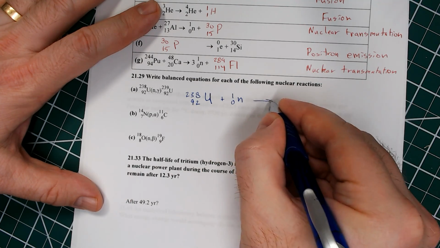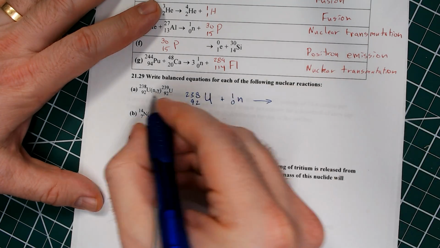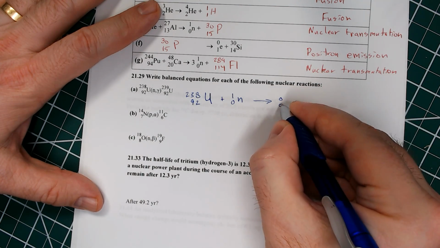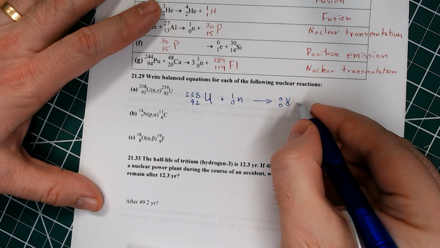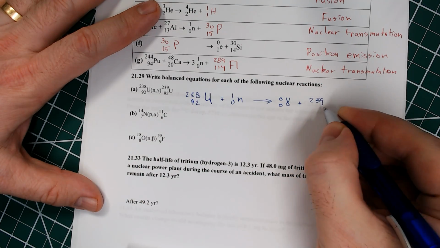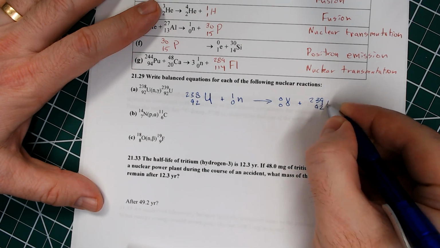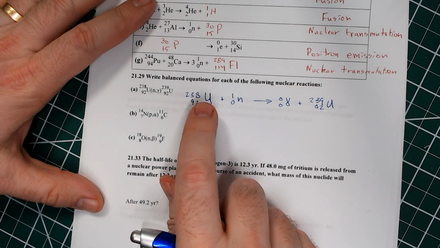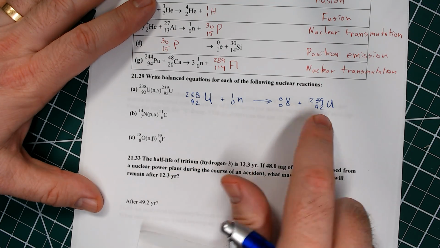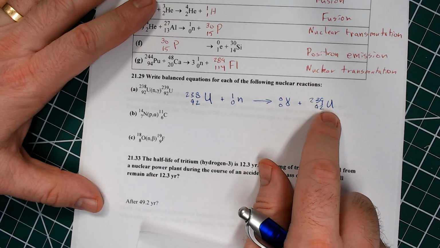And then the comma is our arrow. This is a gamma ray, so we'll do 0, 0, gamma. And then we'll put 239, 92, and that's also uranium. So uranium-238 plus a neutron gives us a gamma ray plus uranium-239.